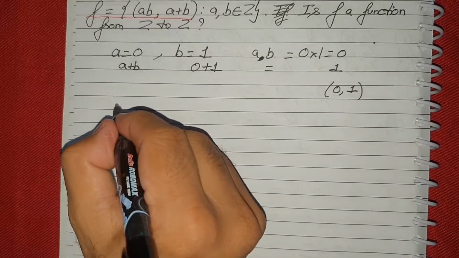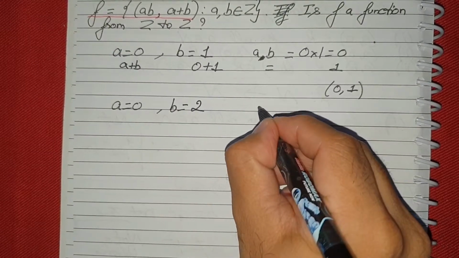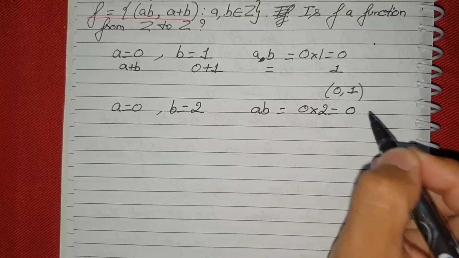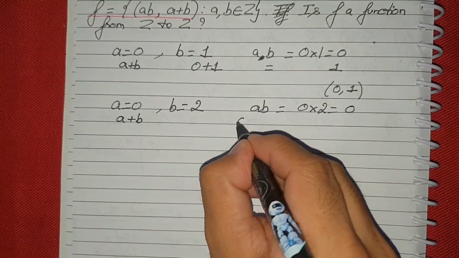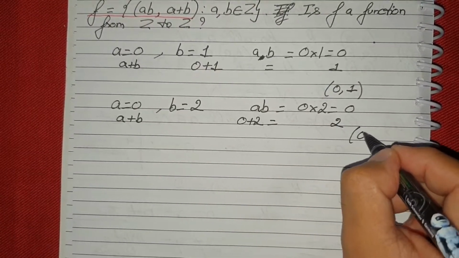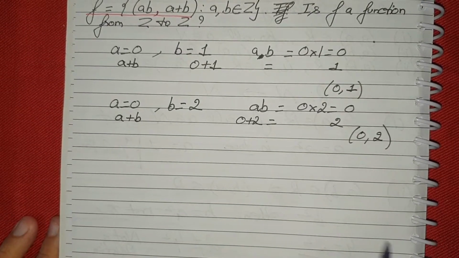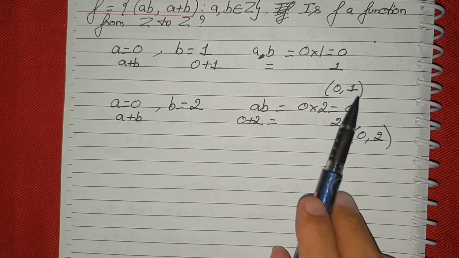Now suppose we take again a equals 0, but b equals 2. What is ab? 0 into 2, which is 0. And a plus b is 0 plus 2, which equals 2. So this becomes 0 comma 2. Now see what we are seeing over here: 0 has two images, 1 and 2. It doesn't have a unique image.